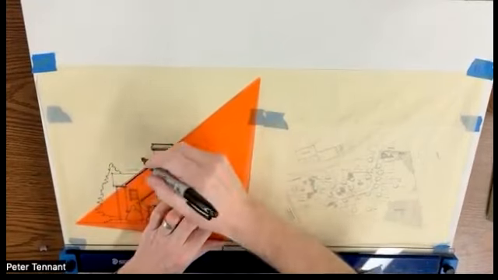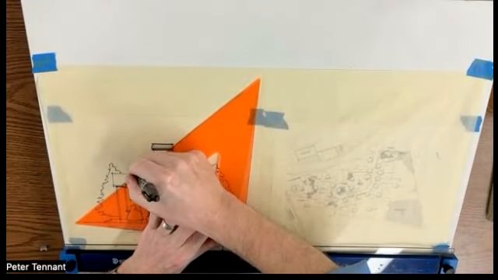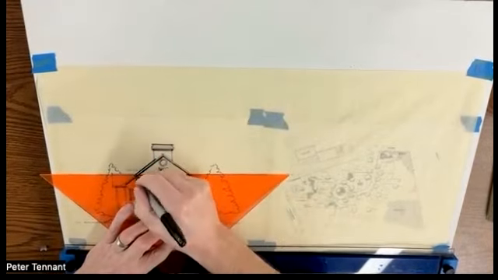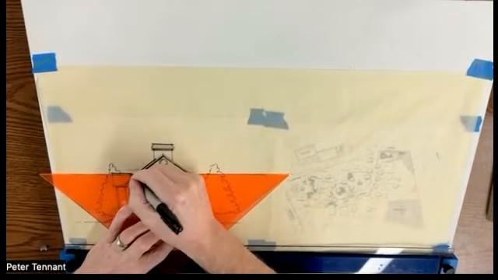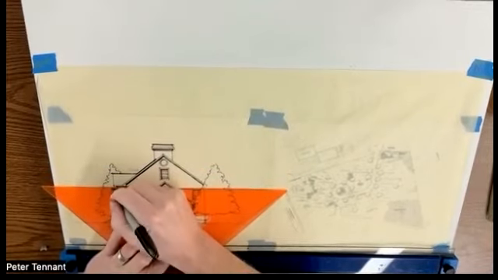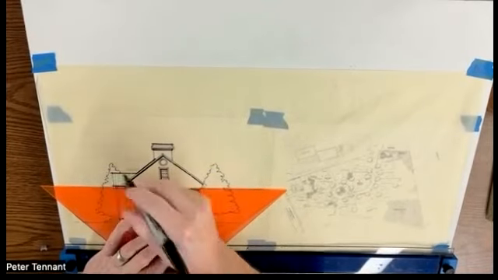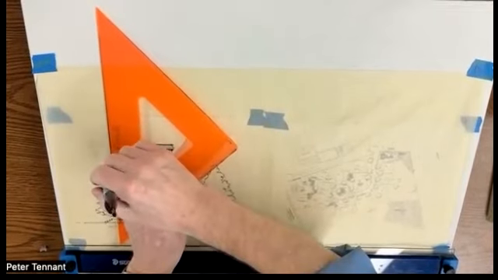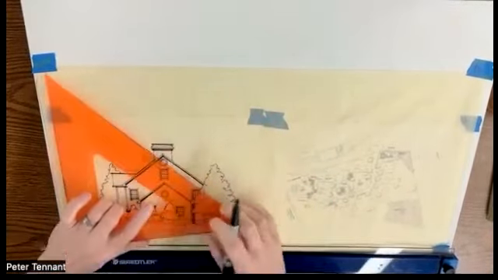So just the perimeter. I'm going to make sure I overlap. I'll come back to that one.